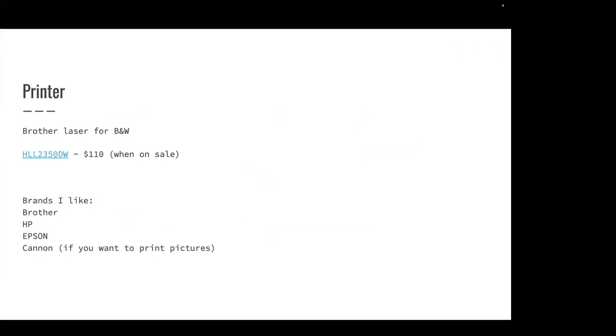Printer. Occasionally people ask me about printers. I absolutely hate printers. But if you're looking for a black and white printer just to print documents, I've had very good experiences with Brother laser printers, and you can generally find them on Black Friday for about $110.